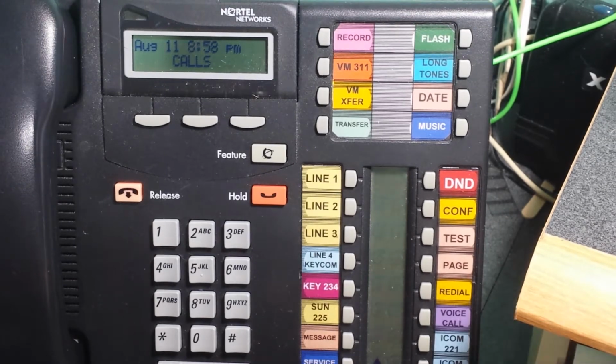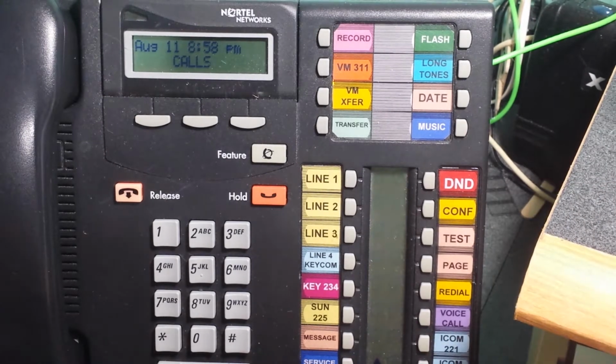Message is check your messages. If somebody leaves a voicemail, like I said, I haven't got the voicemail set up, so it won't work. The service button at the very bottom here is to put the system in different service modes. For instance, I could put the phone system into the night service, and only one phone will ring when somebody calls, not all the phones in the house. Day mode, all the phones ring.